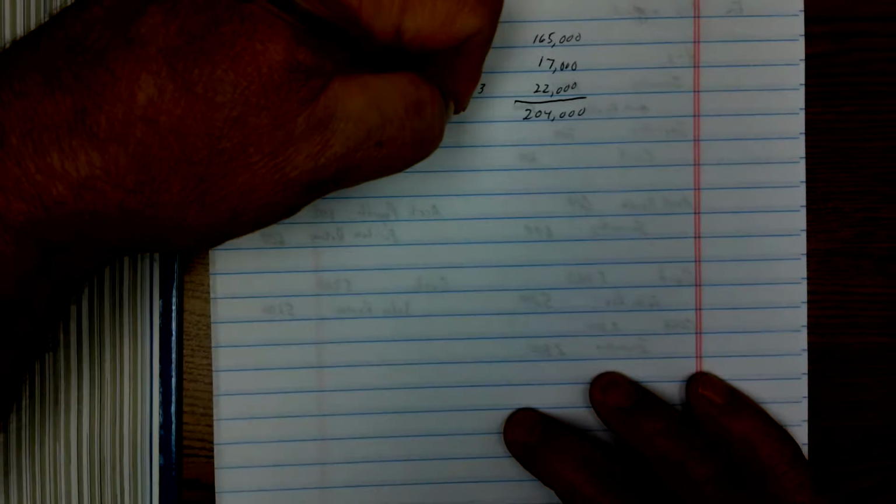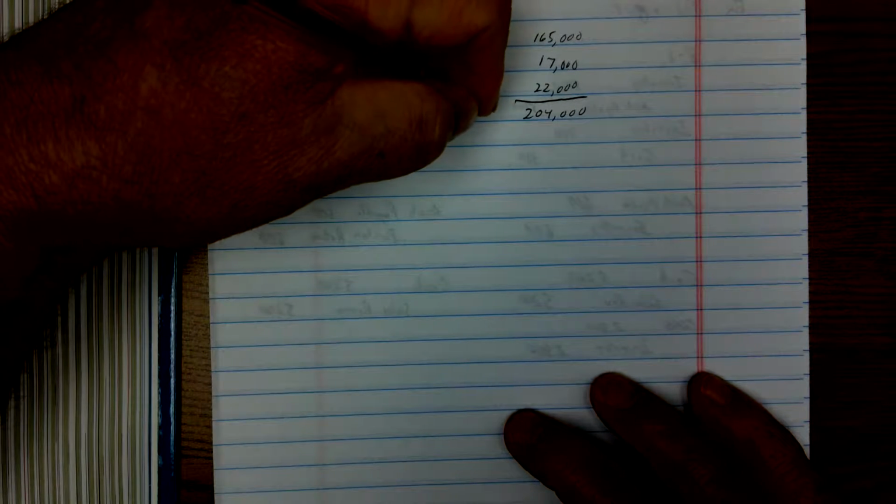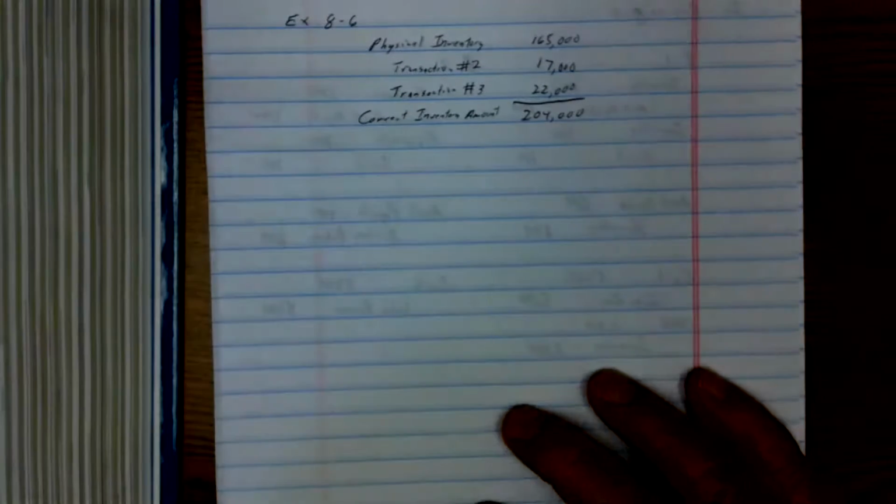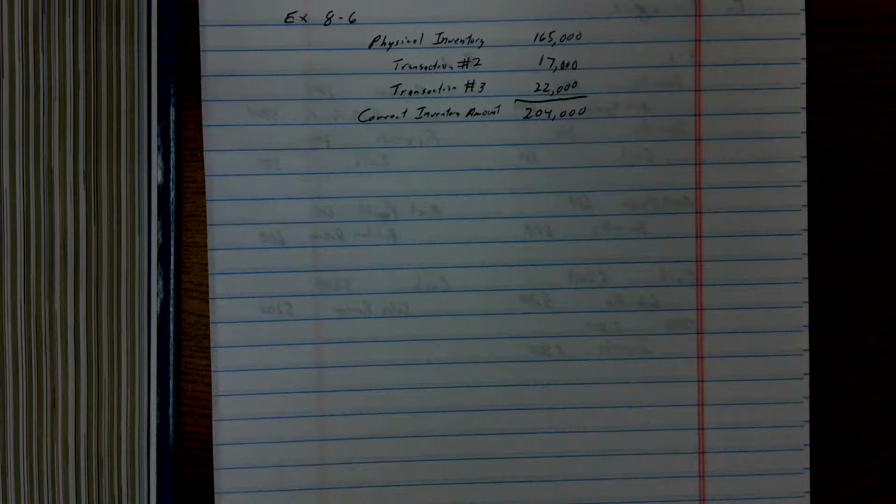And all total, our correct inventory to report on the balance sheet is $204,000. This is the correct inventory amount. All right. So that's the difference between FOB shipping point and FOB destination.